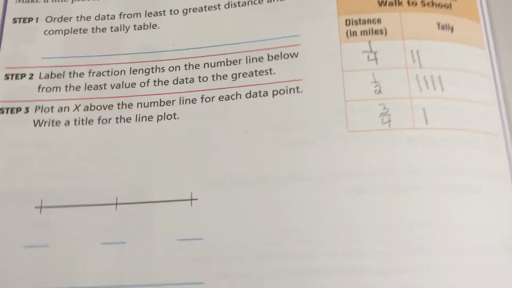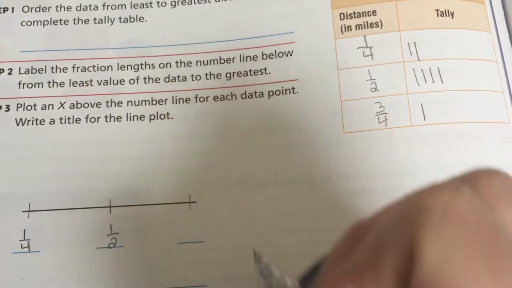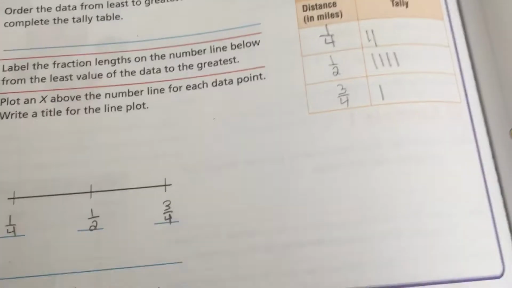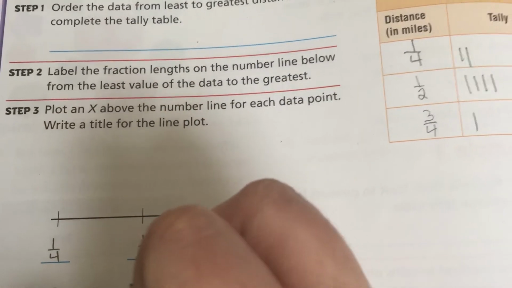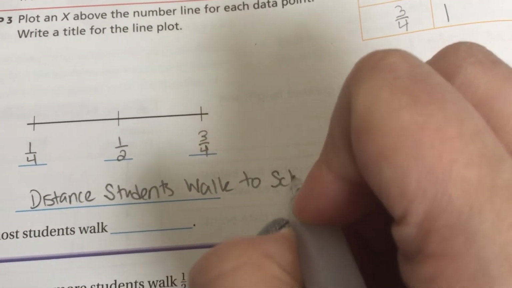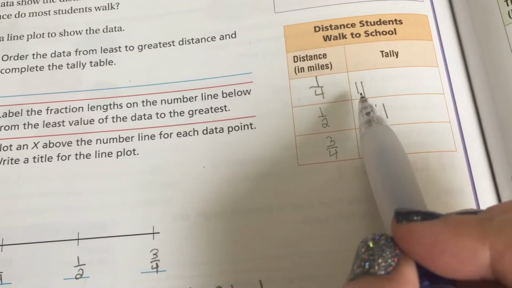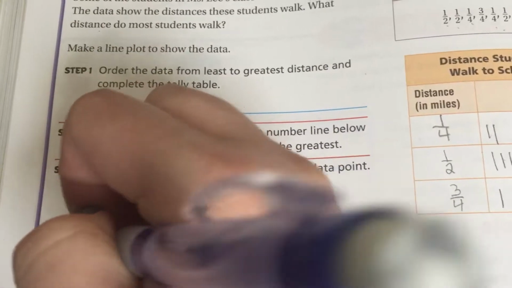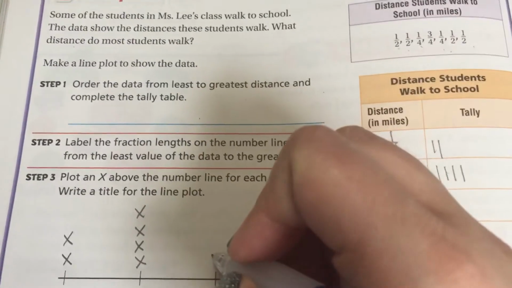So then you take all of that information and you transfer it over here to your line plot. So I'm going to put 1/4, 1/2, and 3/4. I'll put my title down here this time because why not? Okay, and then we put our X's on our line plot. This is the fun part. I've got 2 students that walk 1/4 of a mile to school, so I'm going to put 2 X's on 1/4 to represent those 2 students. 4 students walk a half a mile, so 1, 2, 3, 4, and 1 student walks 3/4 of a mile.